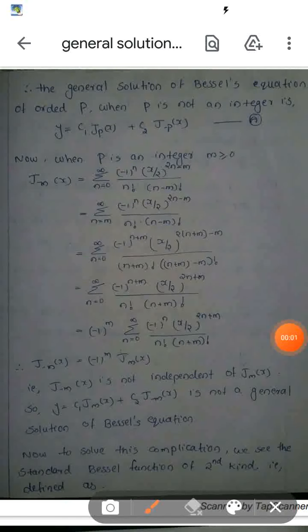Therefore, the general solution of Bessel's equation of order p when p is not an integer is y equal to c1 Jp of x plus c2 J minus p of x. This is our equation A. This is when p is not an integer. Next we check if p is an integer.